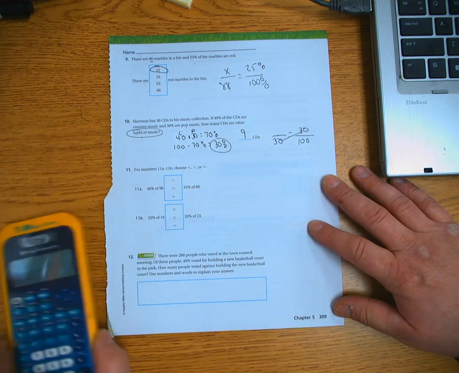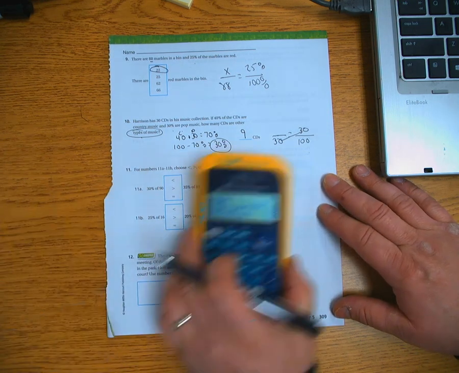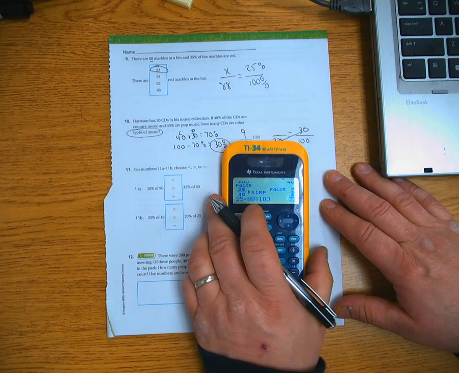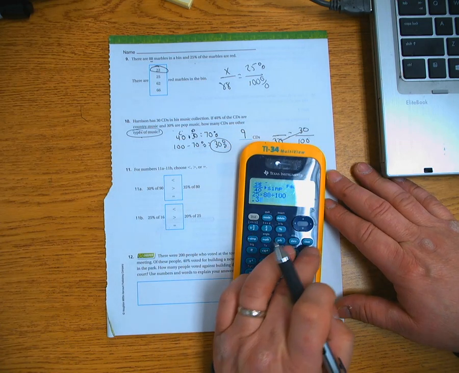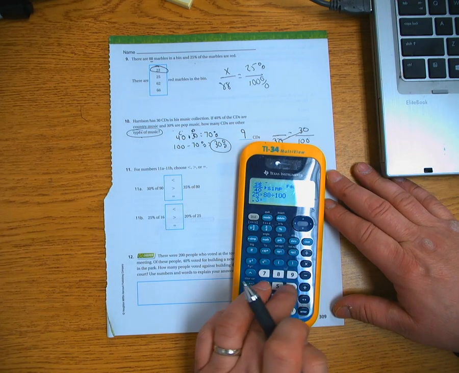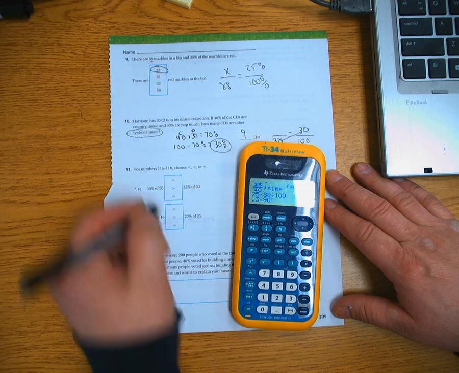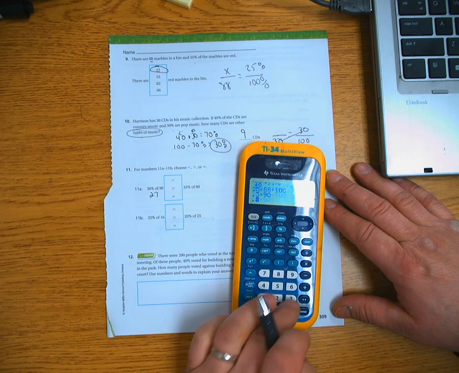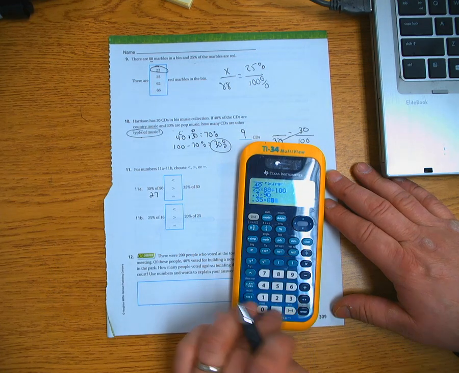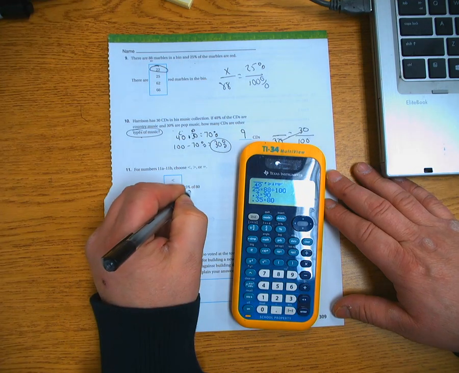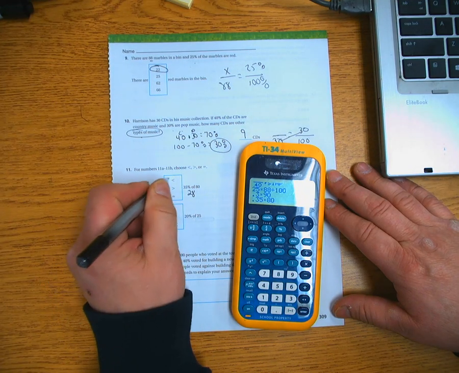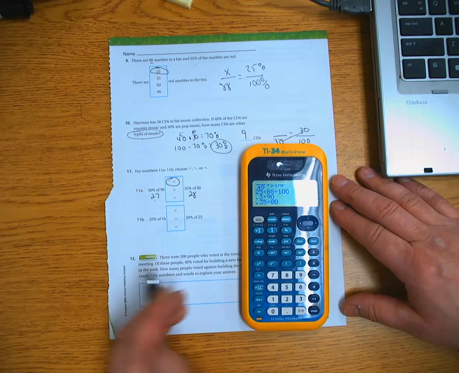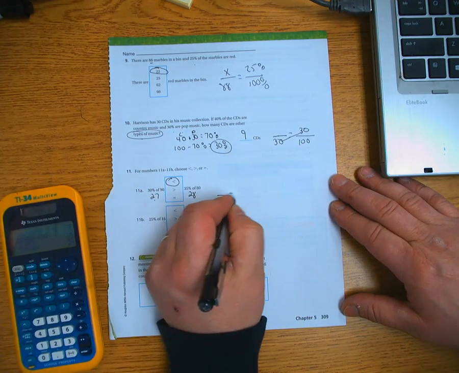Okay, so I'm going to find the percent of each of these. Okay, if you do the work, this comes out to 27. This comes out to 28. So 27 is less than 28. You can use is over of.